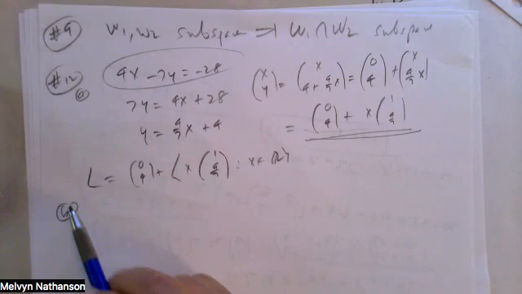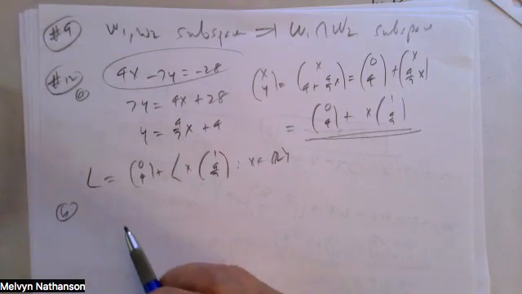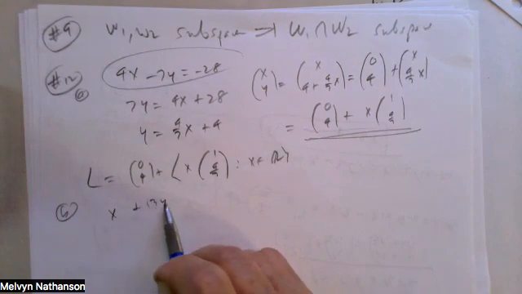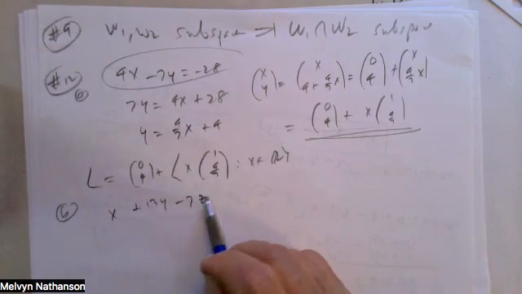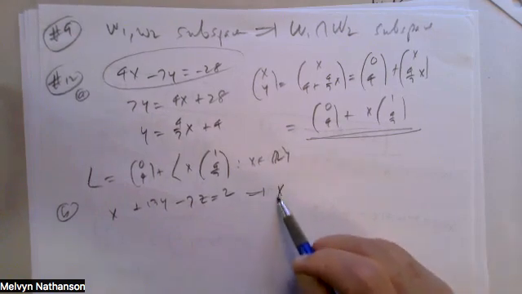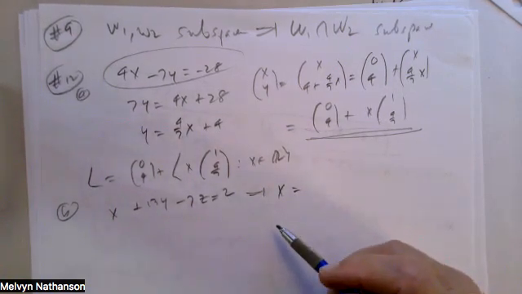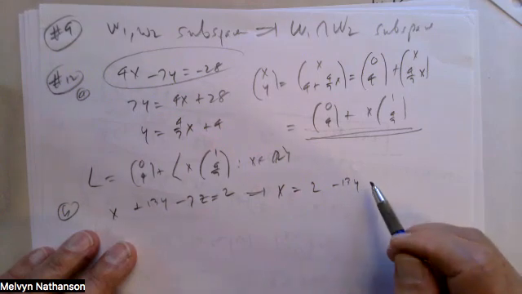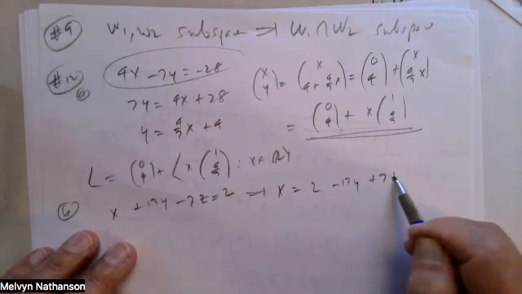Now, in part B, we have one equation in 3 variables, x plus 13y minus 7z equals 2. You can solve for any one of those variables. I'll solve for x just to avoid fractions. So for any values of y and z, x is going to be 2 minus 13y plus 7z.